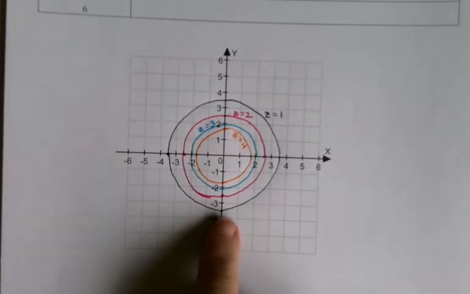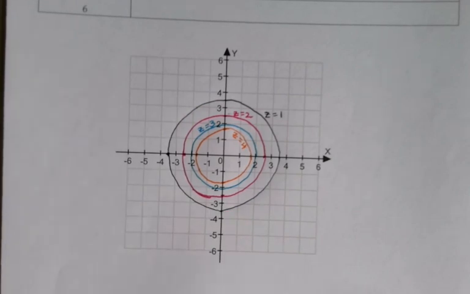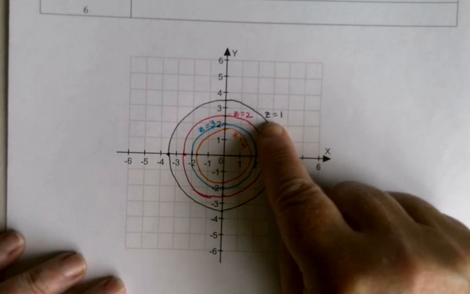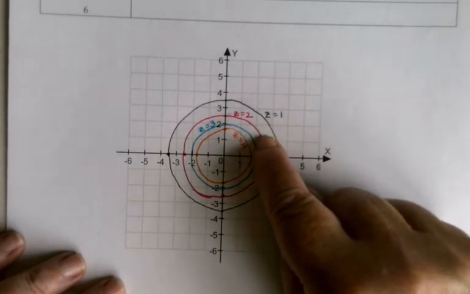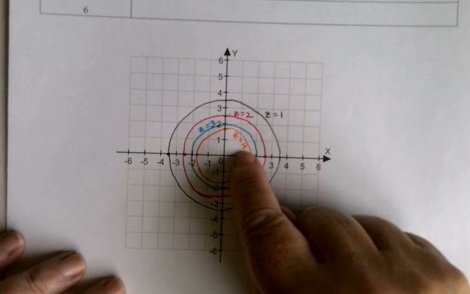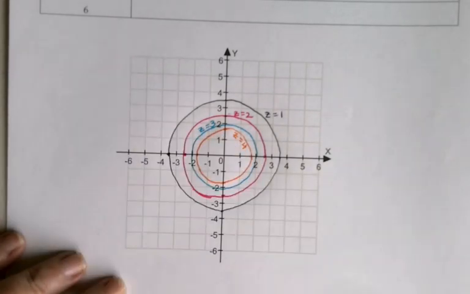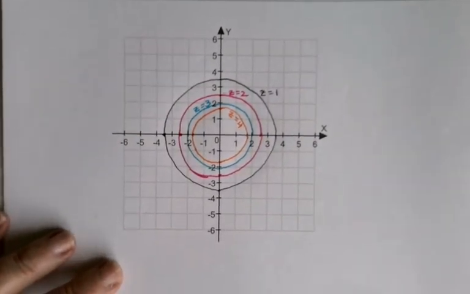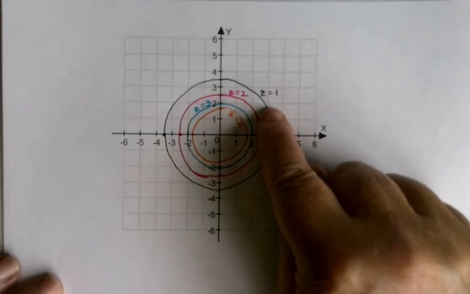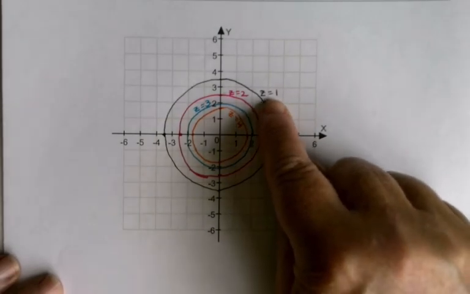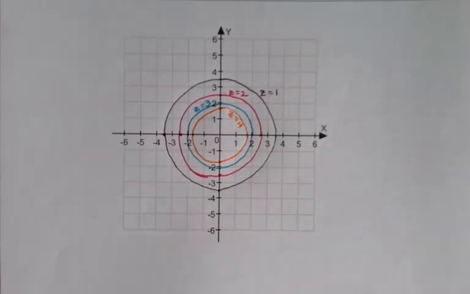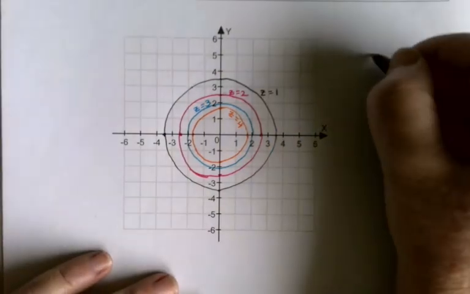I noticed that all of the cross sections are circles. And I'm also going to notice that at the lower elevations, like z equals 1, z equals 2, my level curves are more widely spaced. At the higher elevations, like between z equals 3 and z equals 4, the level curves are more closely spaced. So this tells me that my surface is not going to be as steep at the lower elevations, but it's steeper at the upper elevations. So I'm going to see if I can try and sketch a 3D graph here.